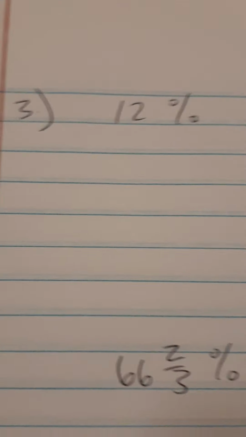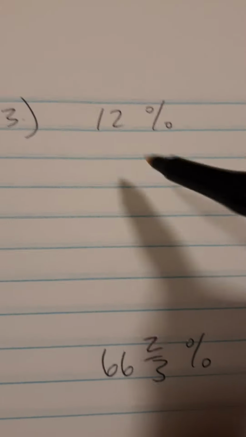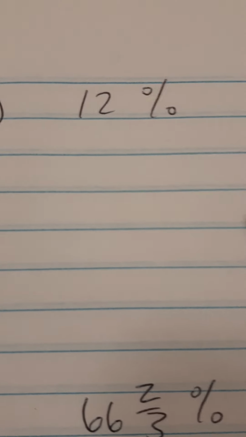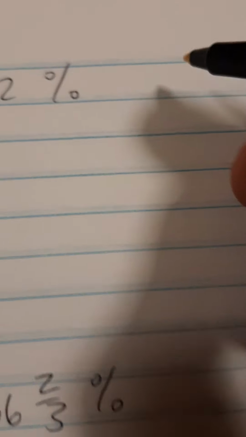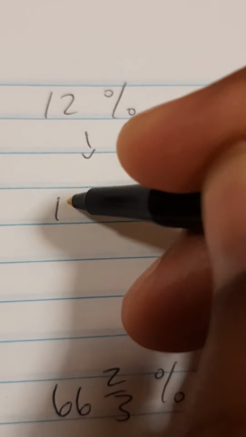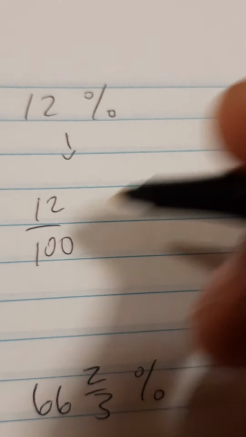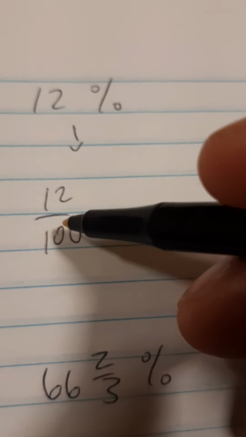Let's take a look at row 3. Row 3, and we're still on page 105. So row 3, it's 12% is the first one, right? It's just a regular percent. So we're going to write the percent over 100 to get rid of the percent sign.